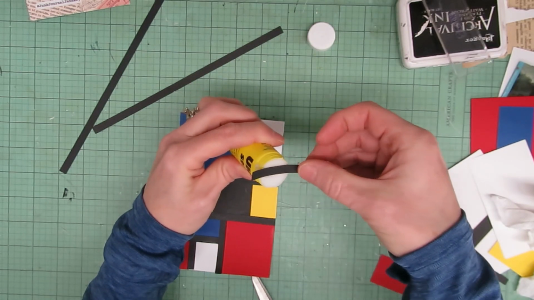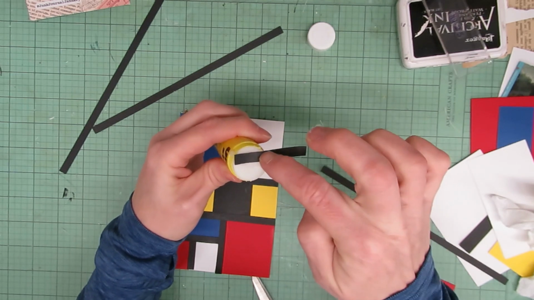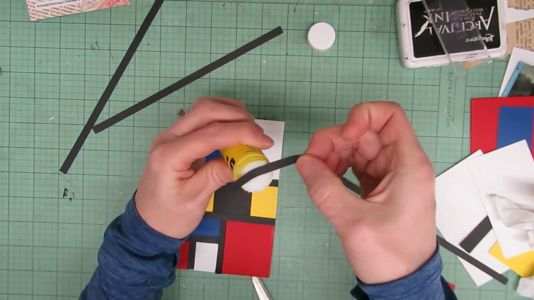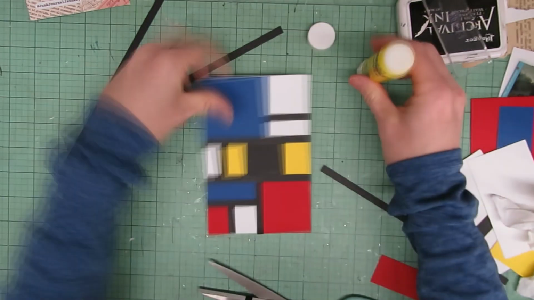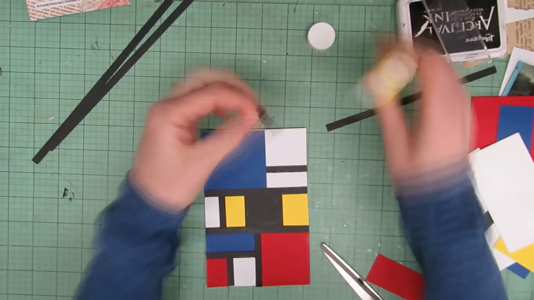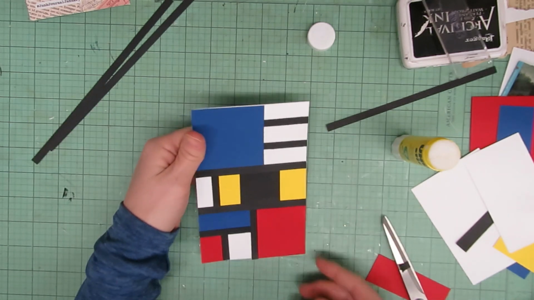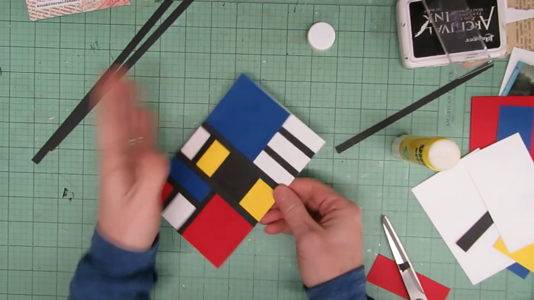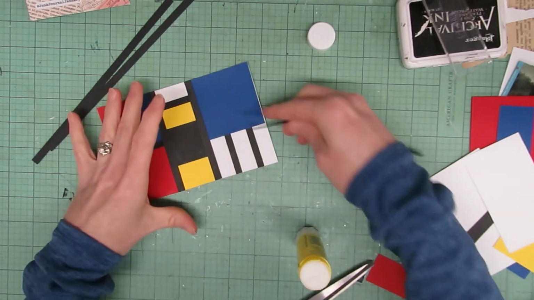Make a couple white squares before I edge it. Okay, I think that's pretty good. Just need one more this way.